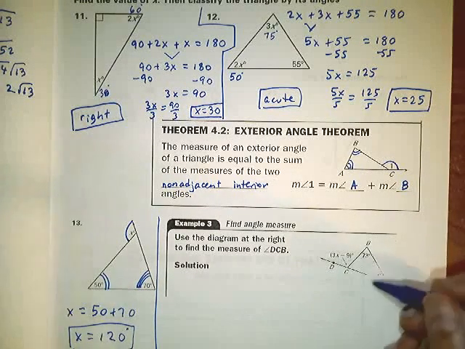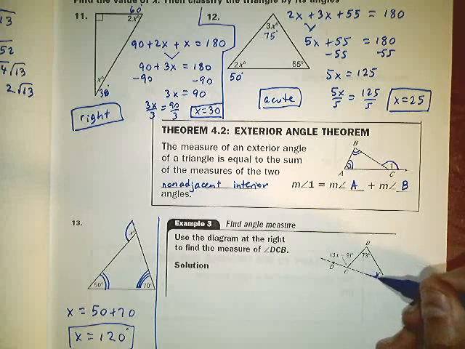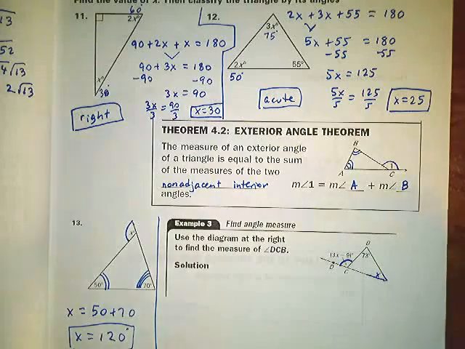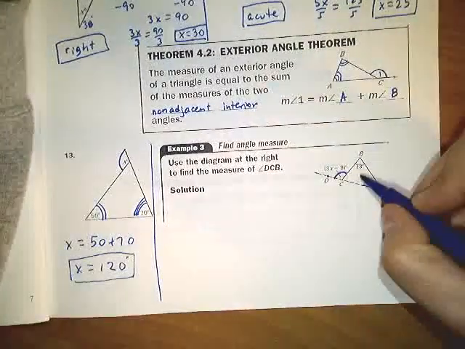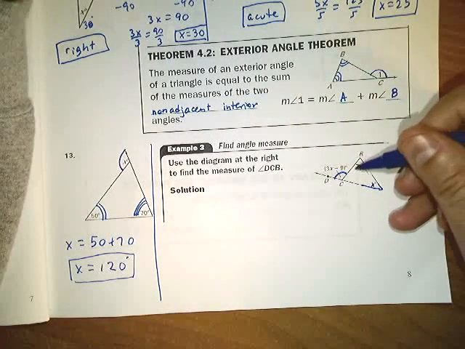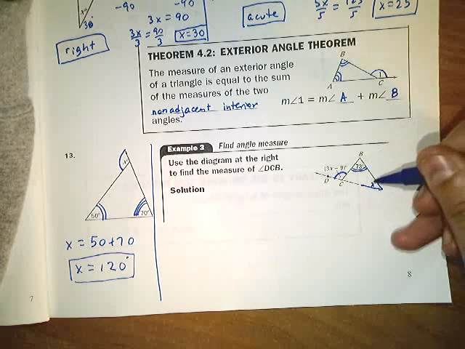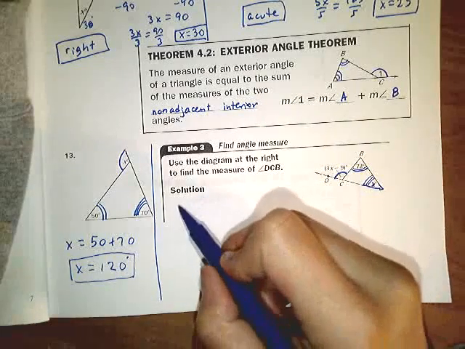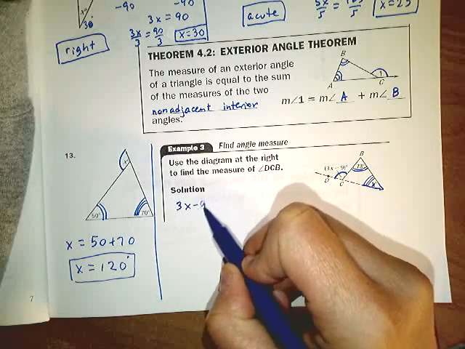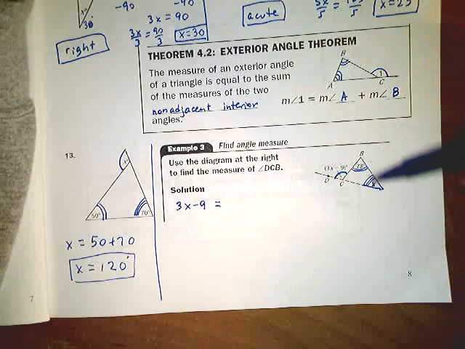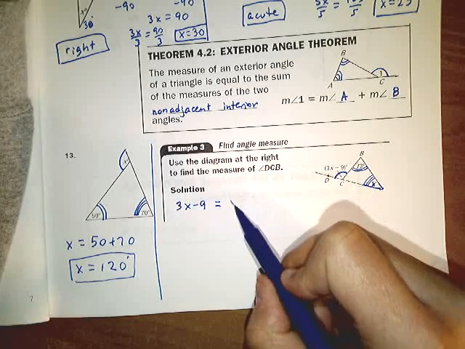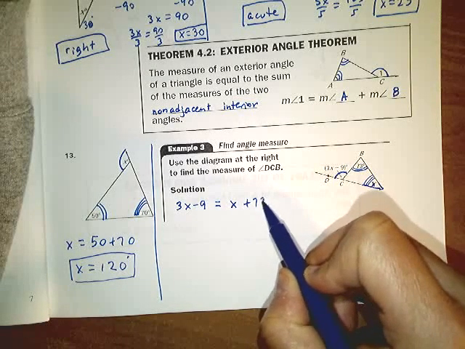This diagram isn't perfect. This is supposed to be an X here in the corner. So here's the exterior angle, right? And the interior angles that are farthest away would be 73 and X. So 3x minus 9 is the exterior angle. If we add up the two interior angles farther away, not this one, the other two, we have an equation.